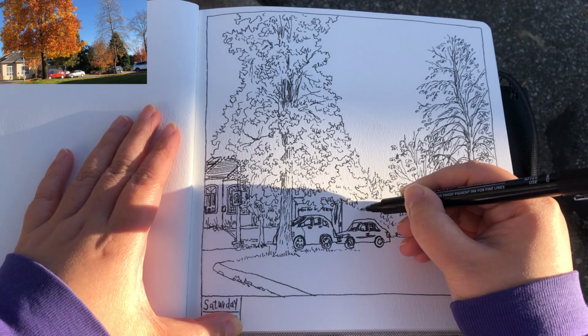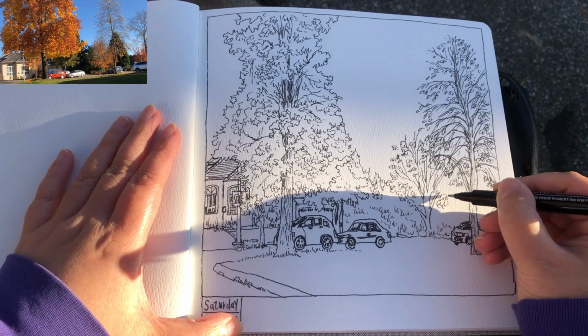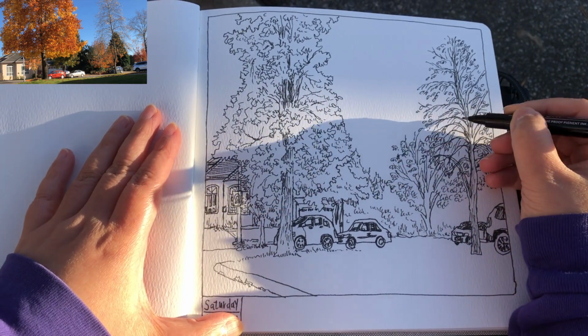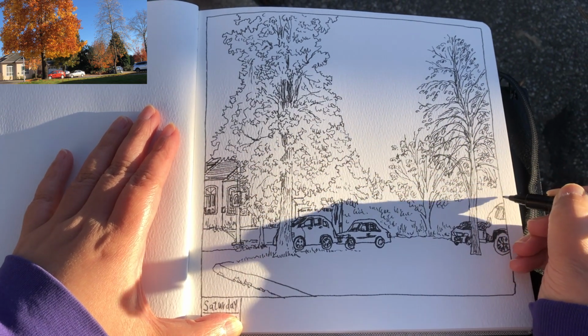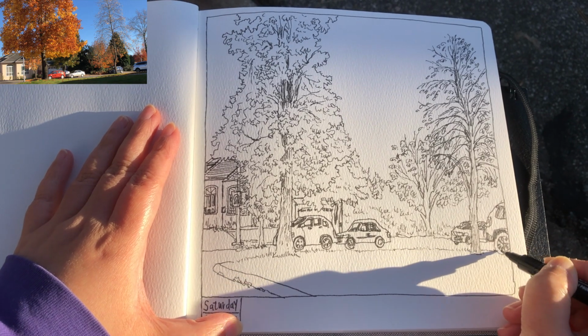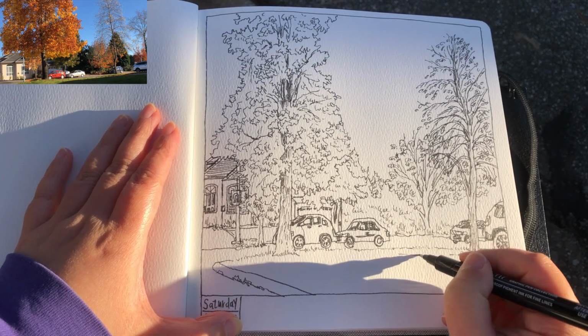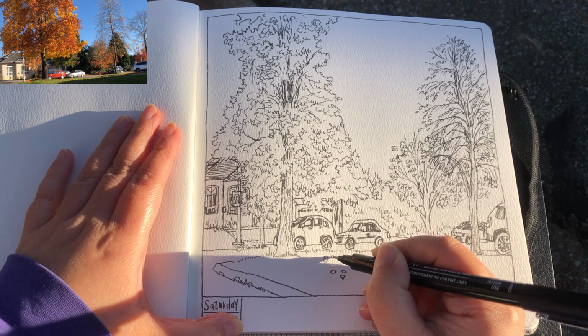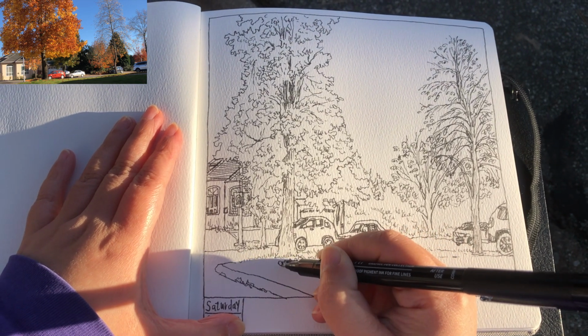Okay, so after drawing all the details for the three trees, I'm starting to fill in the blank spaces between the three trees, like the trees in the distance. And then I am drawing the grass textures for the lawn in the very foreground.